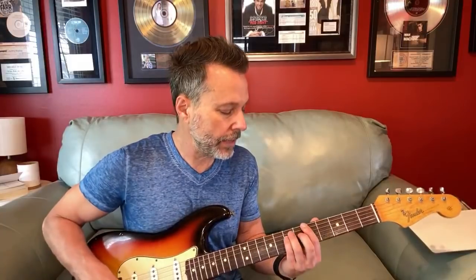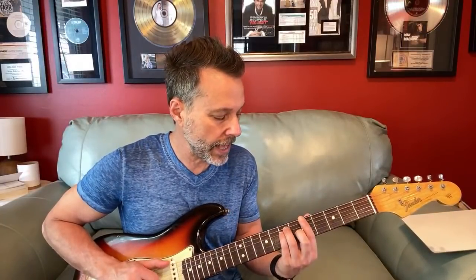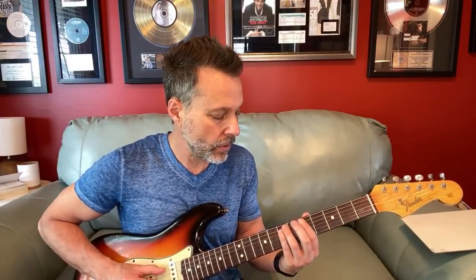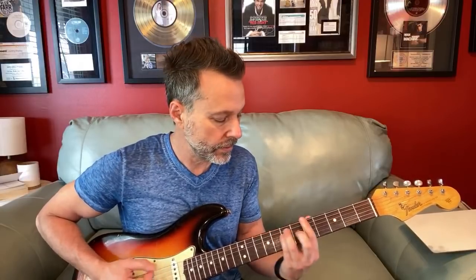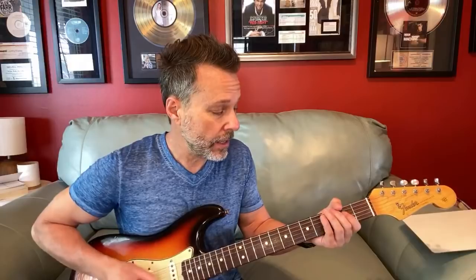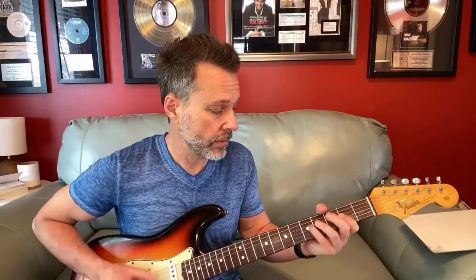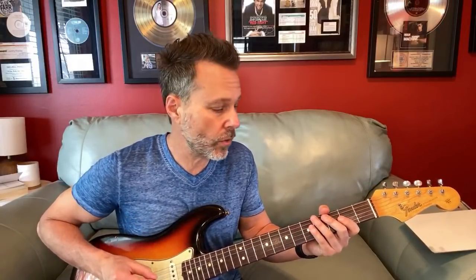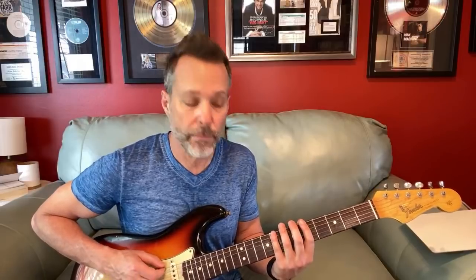But if you're doing it in the key of A, 1, 4, 5, and you're just doing a straight up A blues chord progression, then you could use A blues over the top of that. A blues or A pentatonic over the top of that.